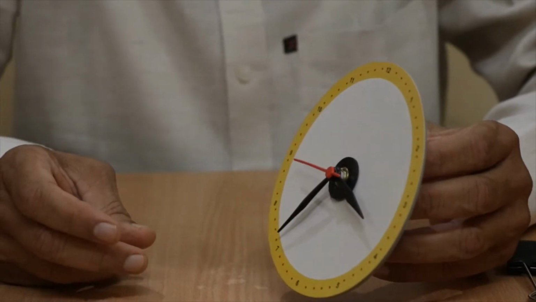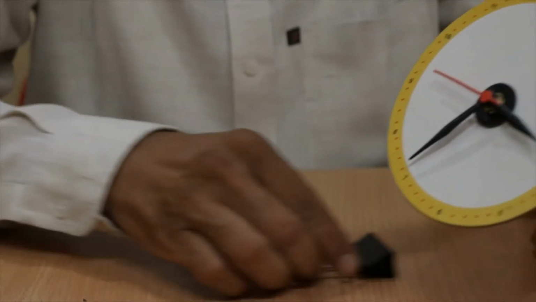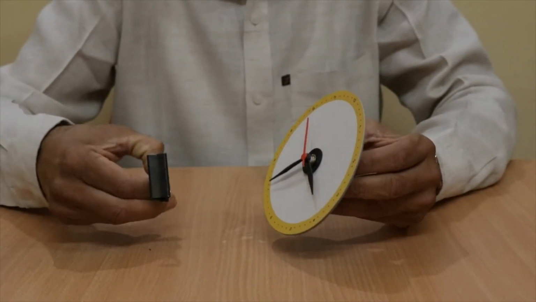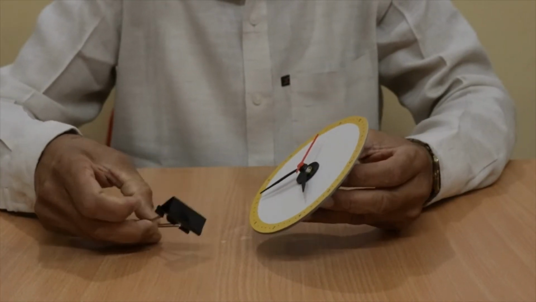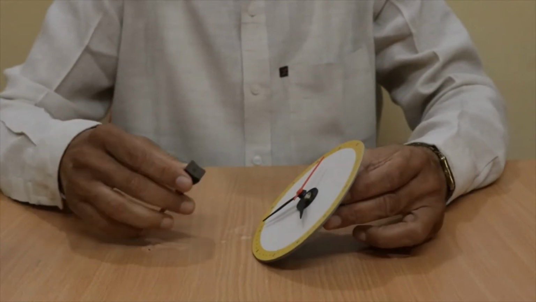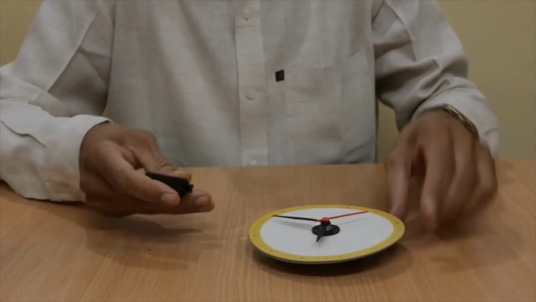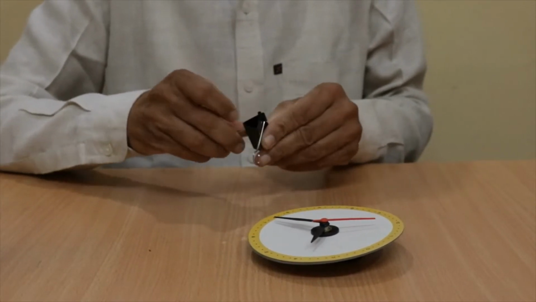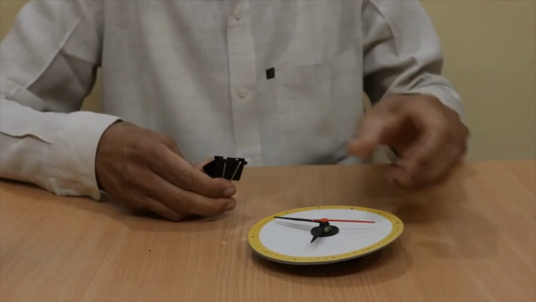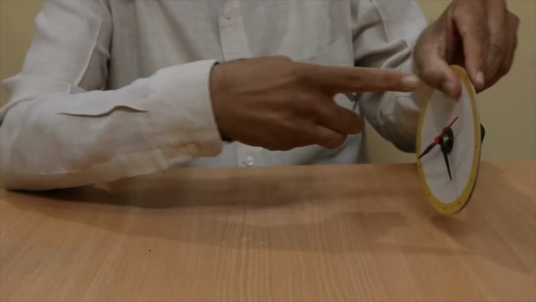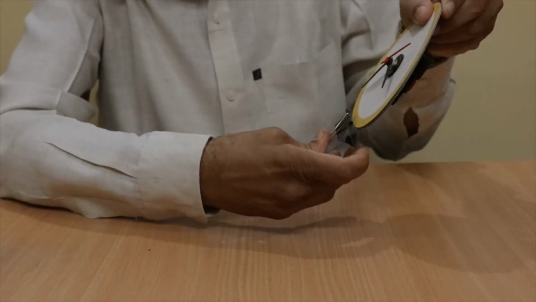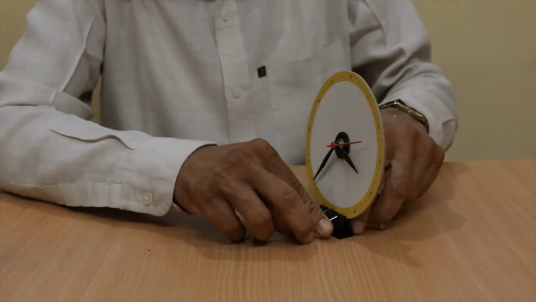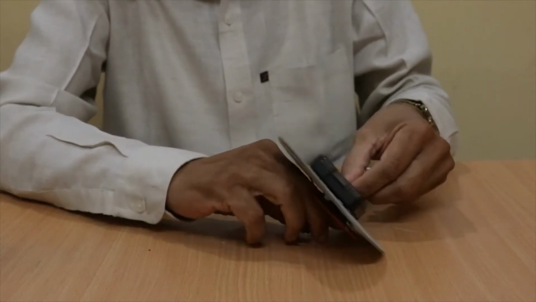Now this won't stand just like this. I must do something about it. We'll be using this metal clamp to make sure that this stands, and while using this also a care should be taken that this does not obstruct motion of these hands. So keeping 12 on top, I'll just place it this way, straighten these two sides.